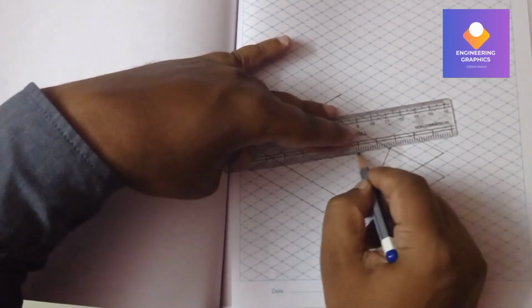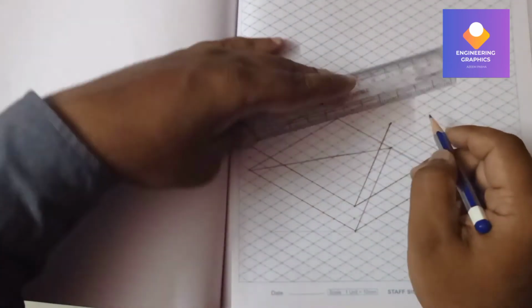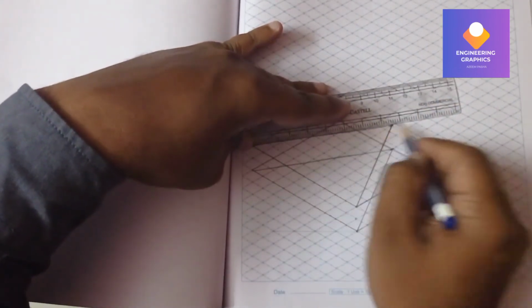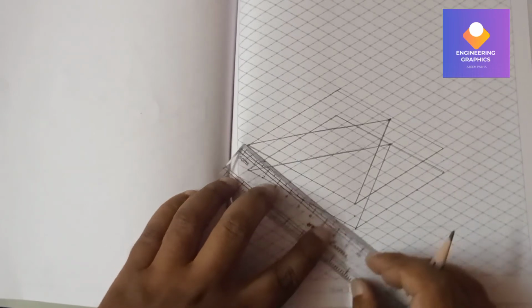So we get a triangle here from the base edge. The same way we do it for the top face also. There is a triangle. Now we'll draw the vertical edges of the corners of these triangles.